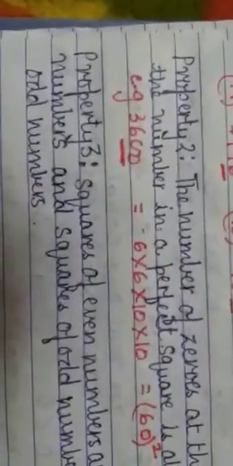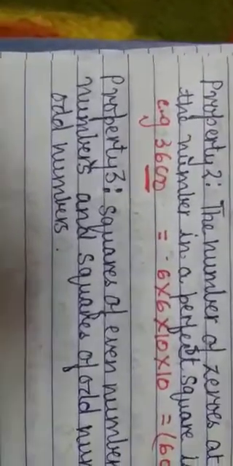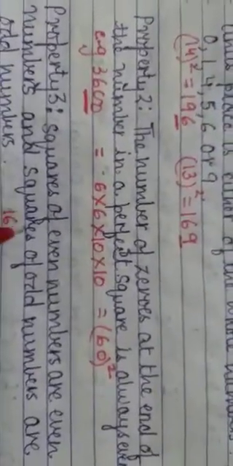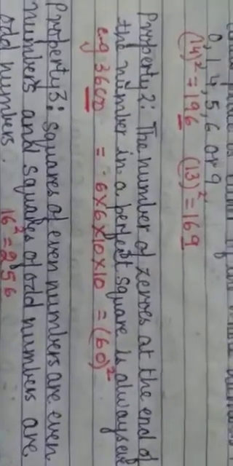Now let's come to the third property. What does the third property say? The third property says the squares of even numbers are even numbers and the squares of odd numbers are odd numbers. Right? Square of even numbers. For example, I take 16 square. It is coming to 256. What is at the unit place?